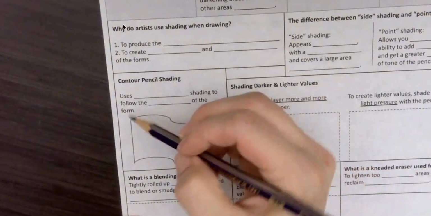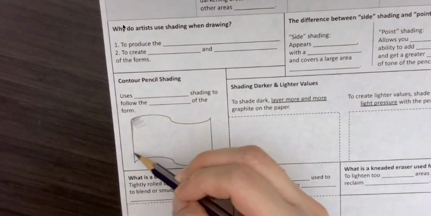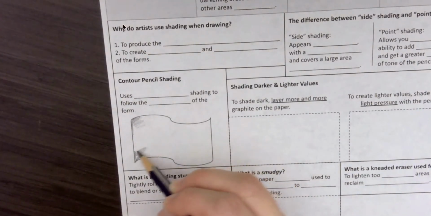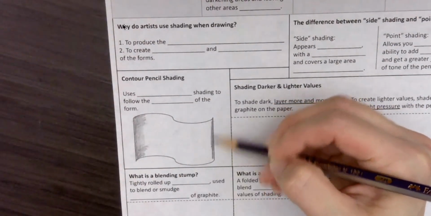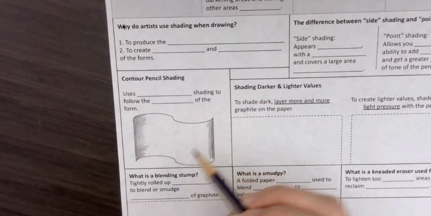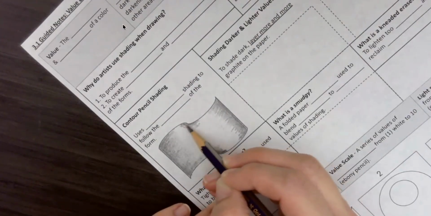But what we're going to do is we're just going to recreate the areas of value. We are just shading, we are not blending yet. So as you can see, I'm looking at the photo reference, this side is going to be a lot darker. It's definitely a lot darker on this side here. And then this middle is actually going to have some shading, but make sure you're following the contours of the forms.